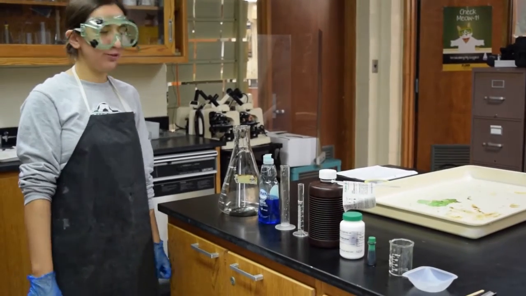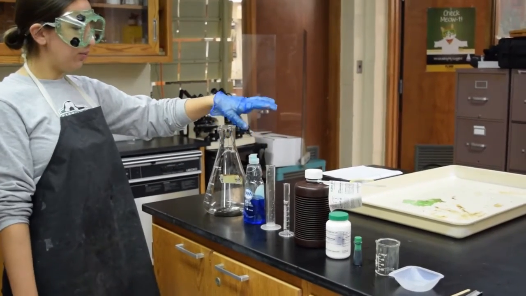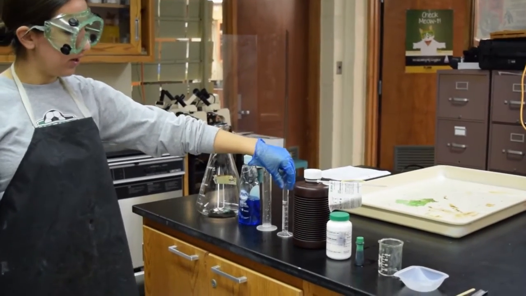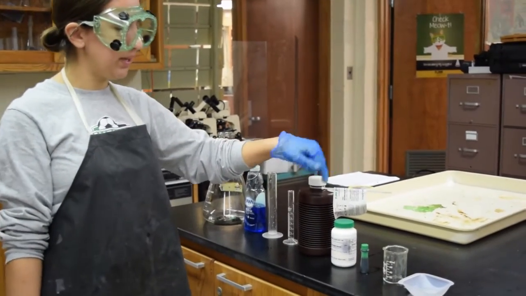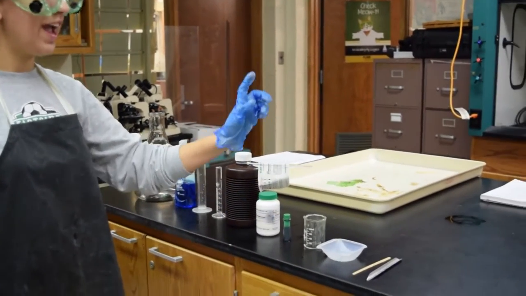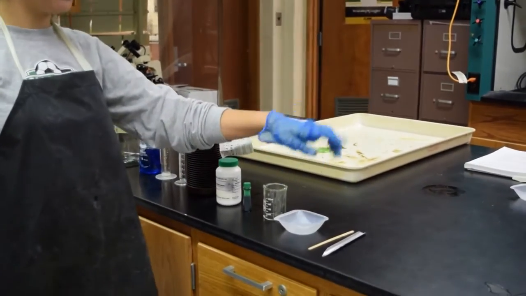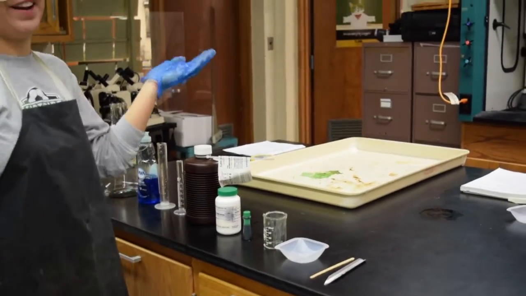Okay, so to perform the elephant toothpaste experiment, you're going to need a conical flask, dish soap, a 50 milliliter beaker, a 10 milliliter beaker, 30% hydrogen peroxide, potassium iodide, food coloring, an 80 milliliter beaker, a weigh boat, a wooden stir stick, a spatula, and a large dishpan.